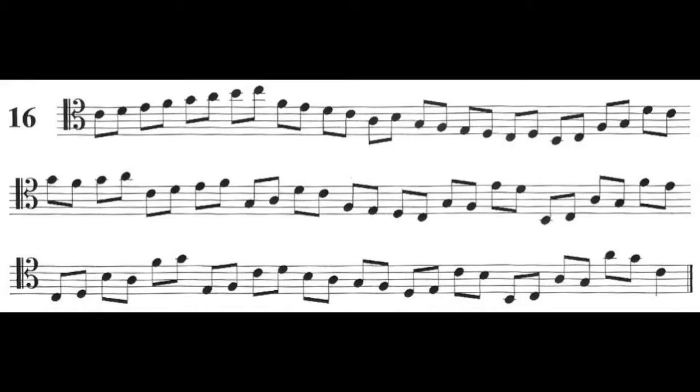Alright, let's go ahead and skip a few and go to number 16. Gonna go ahead and pick up the pace a little bit for this one. Let's take it at about like this. 1, 2, 3, 4. Okay? Here we go. 1, 2, 3, 4.